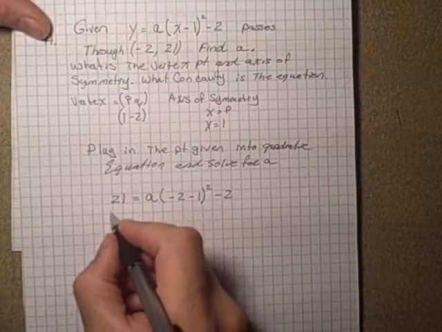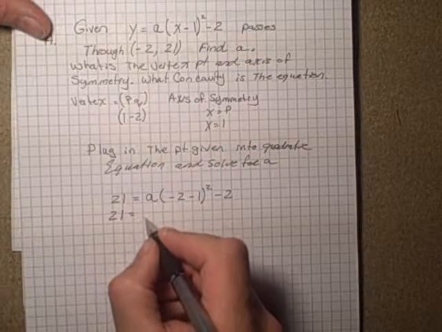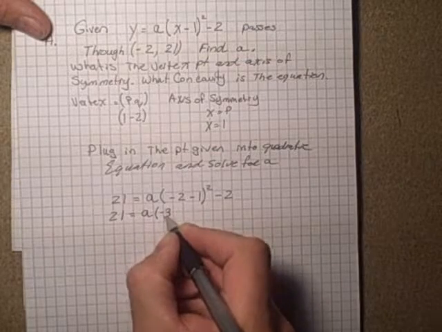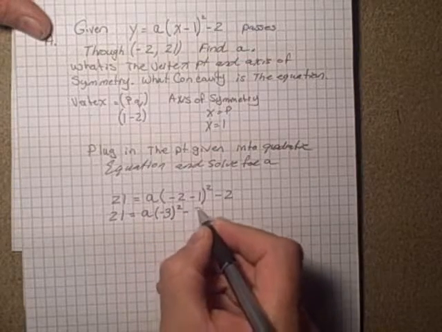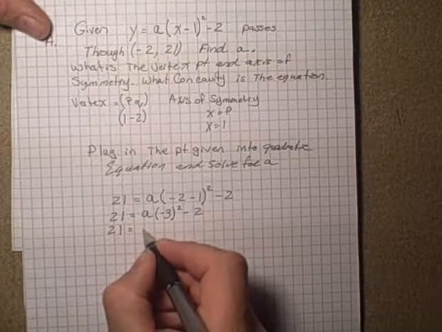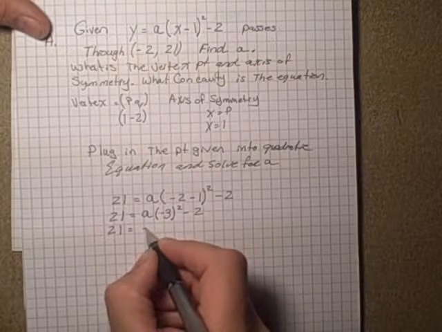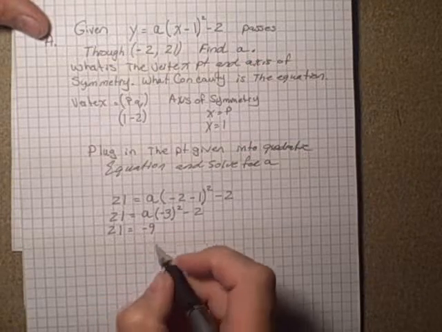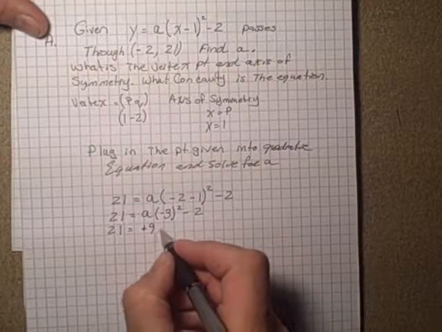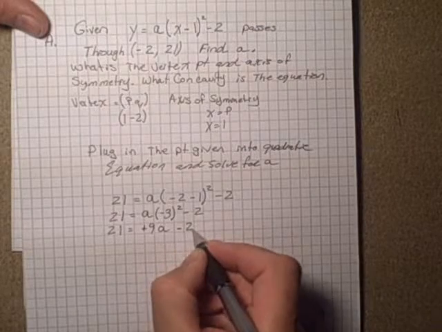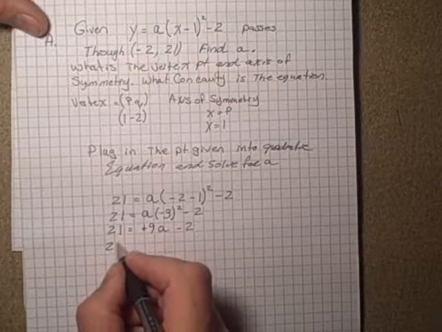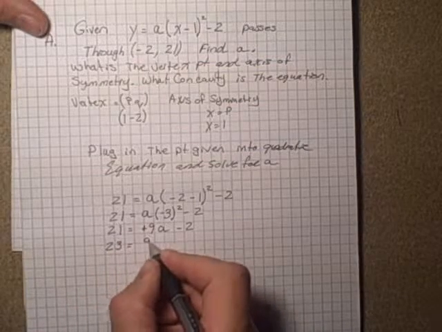So let's work this out. 21 is equal to a times, well, that's (-3) all squared minus 2. Do the square first: -3 times -3 is positive 9. Then minus 2, so we have to add 2 to both sides. Adding 2, we get 23 is equal to 9a.